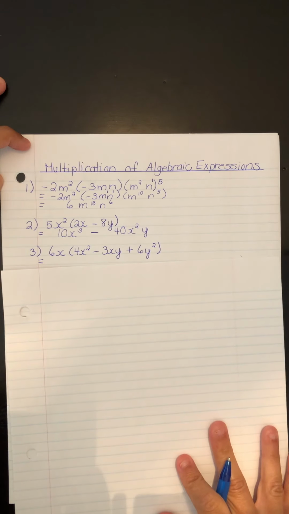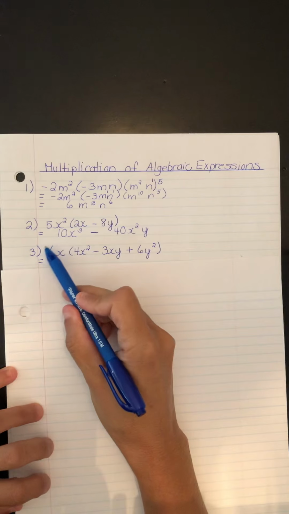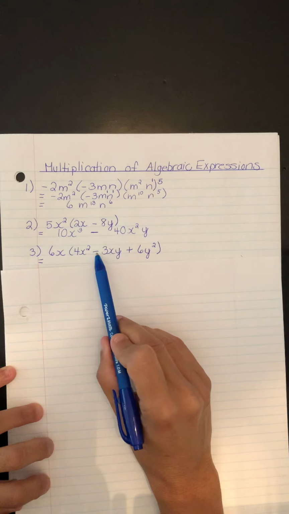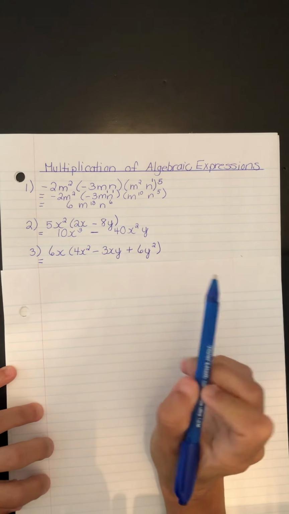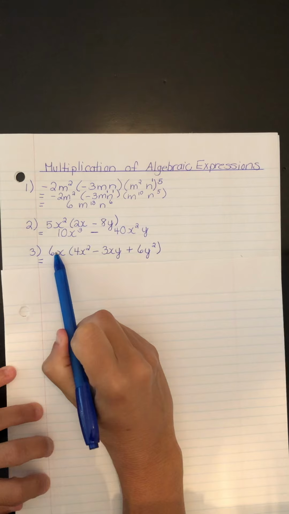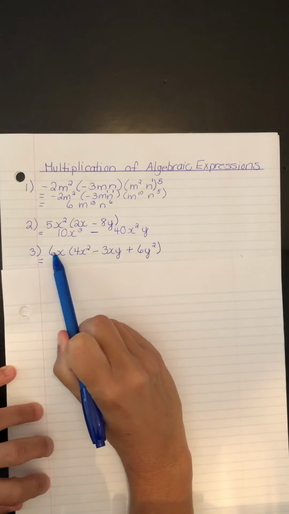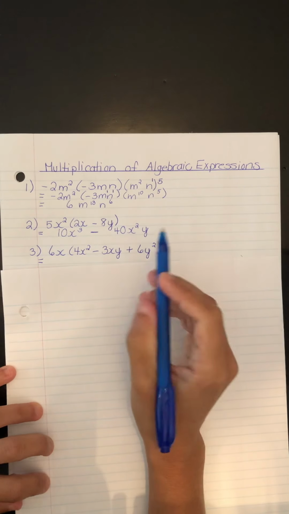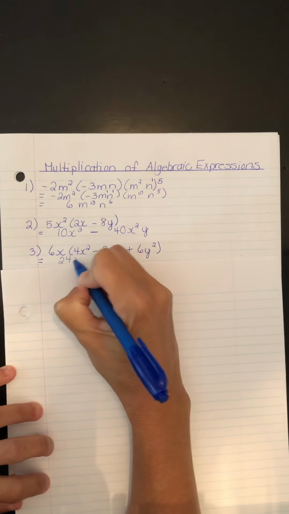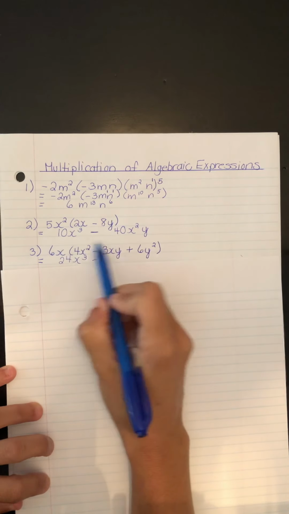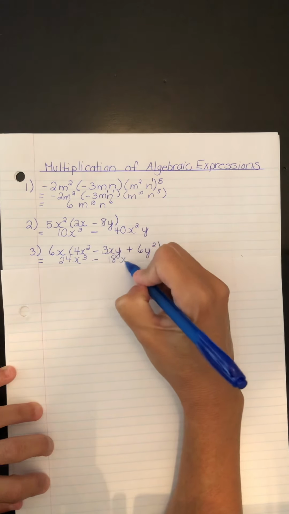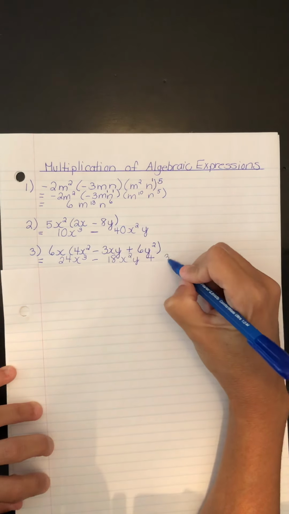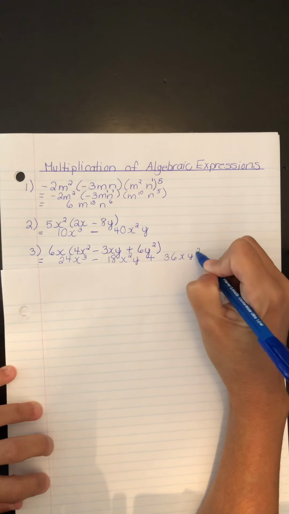Okay, here we go. Another example with a single term or a monomial out front. This is now a trinomial, 3 terms in total, separated by the subtraction and addition signs. Okay, so we're going to take 6x and multiply it by all 3 terms, adding exponents where we have the same base. So 24x cubed minus 18x squared y plus 36xy squared.